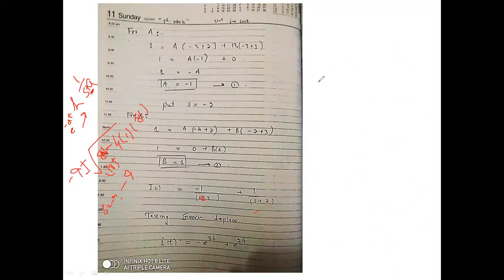Fourier transformation. Okay, in the Fourier transformation, if f of t is the function, in the Laplace transformation it was converted to the s domain. But in the Fourier transformation, the time t is converted to the omega domain, or we can say the frequency domain.